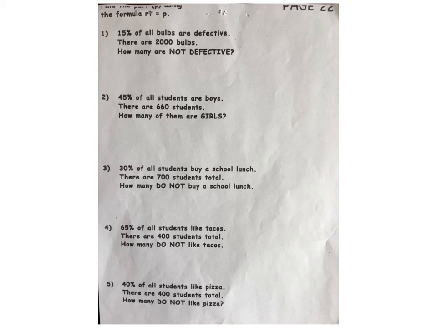Welcome to page 22 of Accel packet number 4.